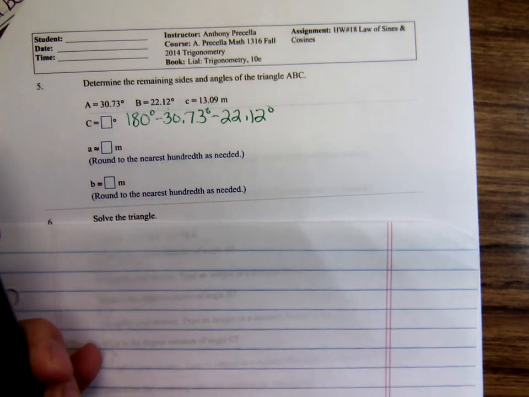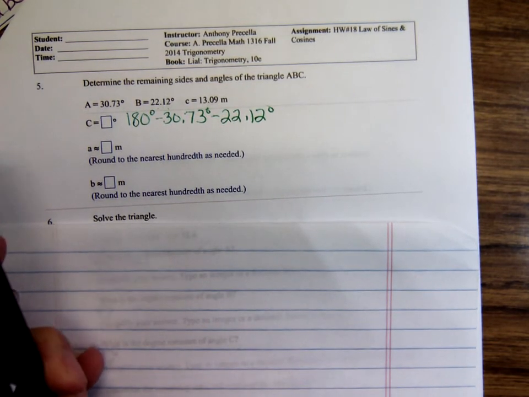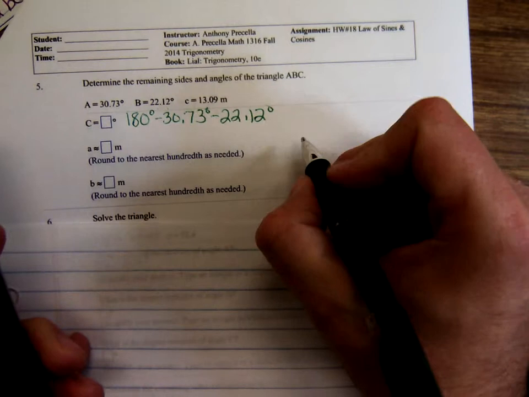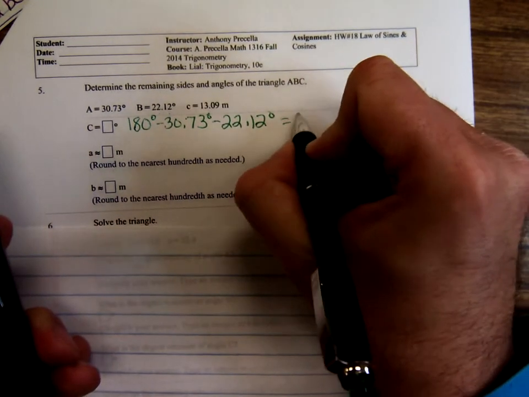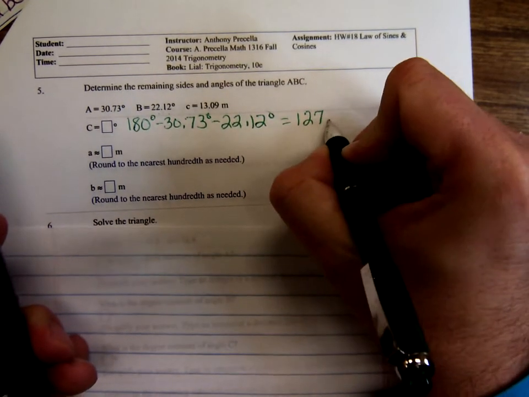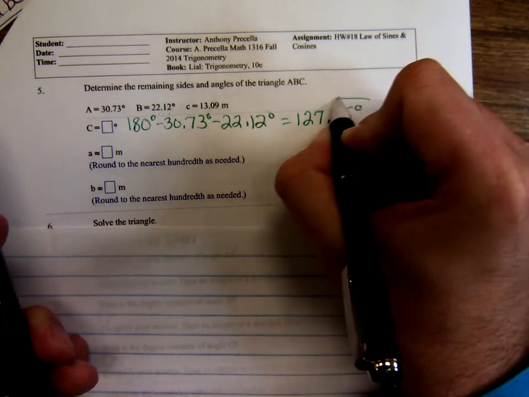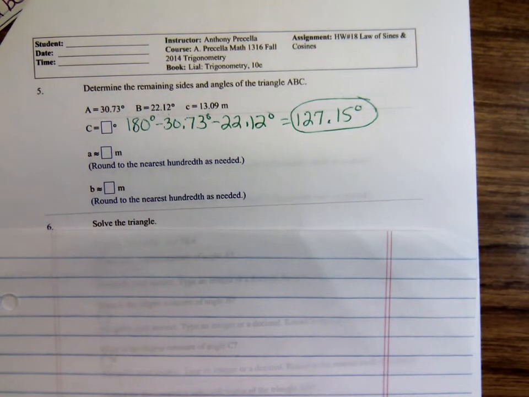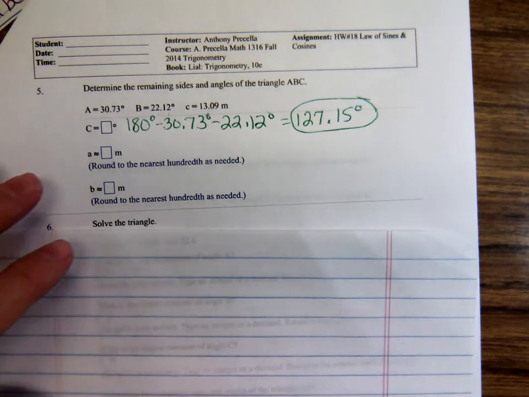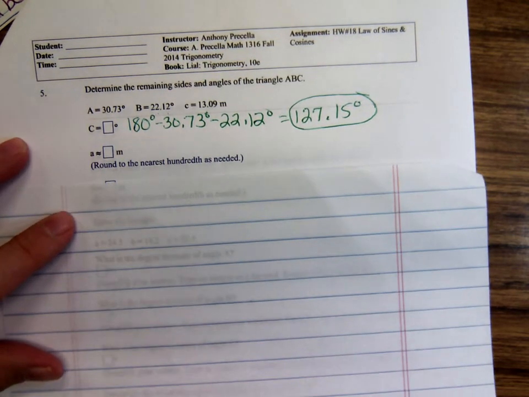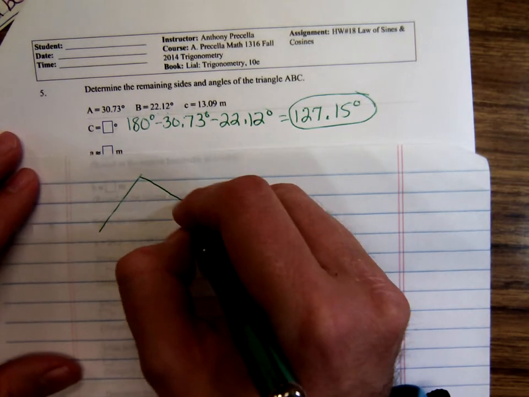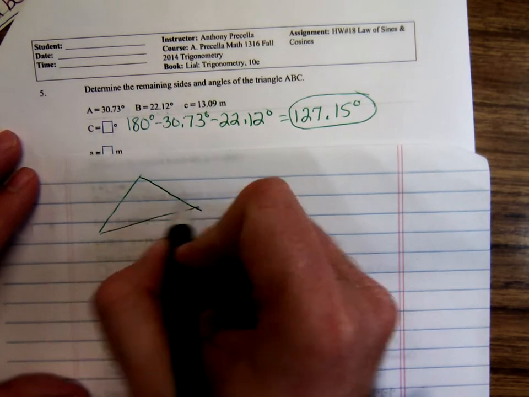180 minus 30.73 minus 22.12, that's going to be 127.15 degrees. Now we need to know side A and side B. Well, let me first draw the triangle. Again, I always want to draw the triangle. Sometimes students say, oh, I don't want to draw that triangle.